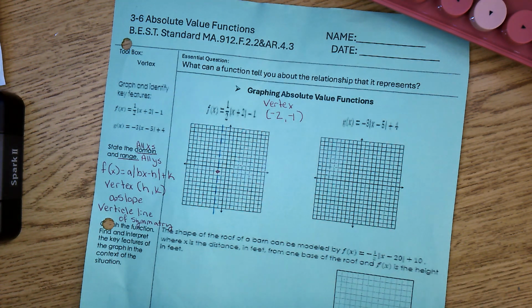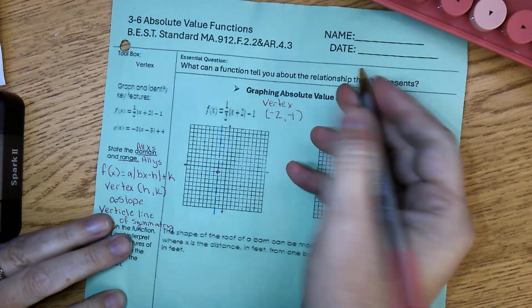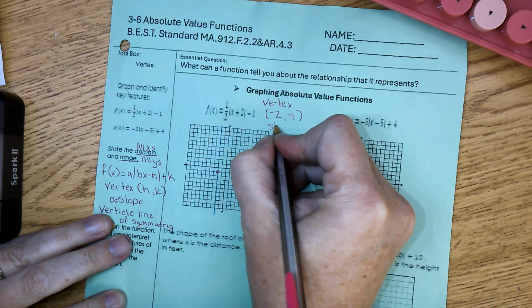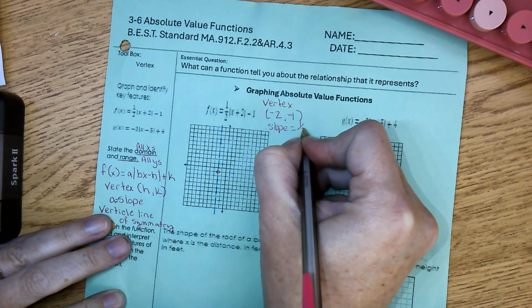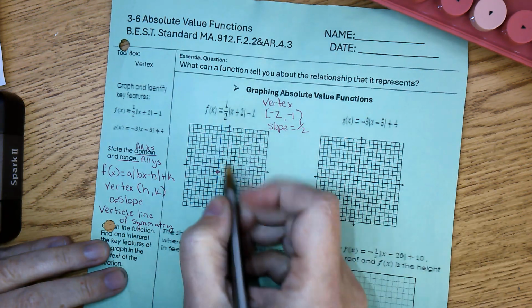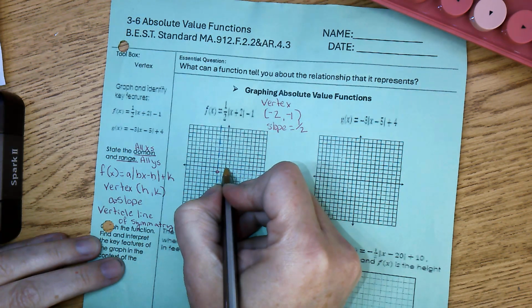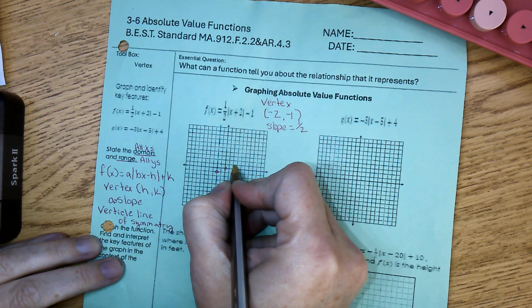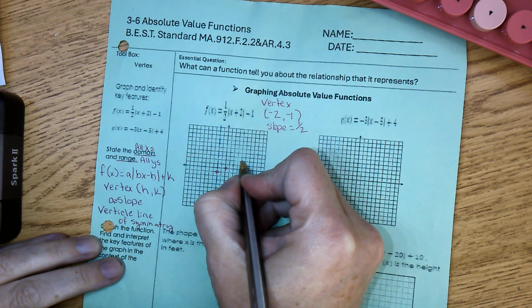Now we have our vertex. Now we need our slope. Our slope is in the a position, so the slope is 1/2. So we're going to run our slope from the vertex. It's 1/2, so go up 1 to the right 2. Up 1 to the right 2. We're going to run it all the way till we run out of graph.